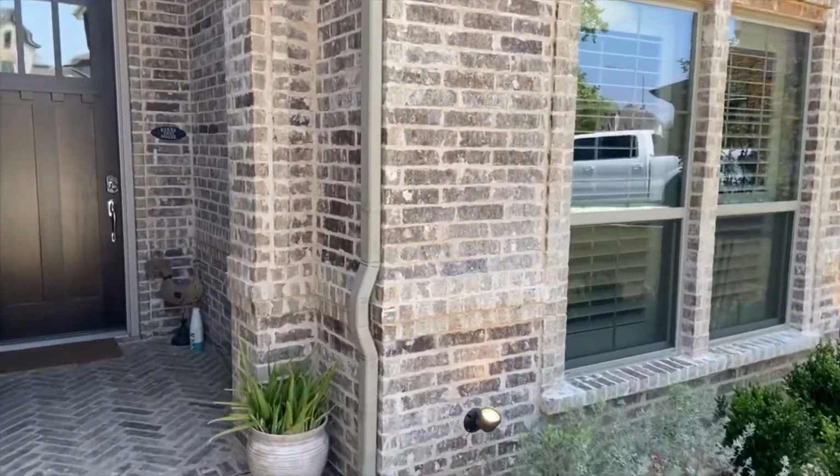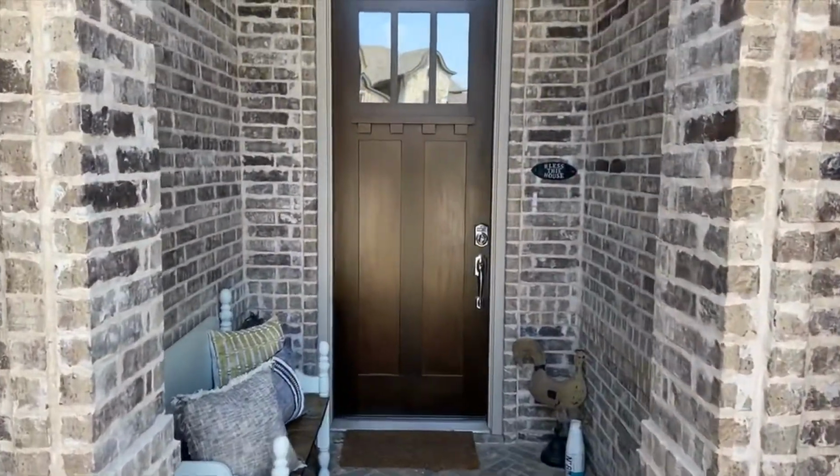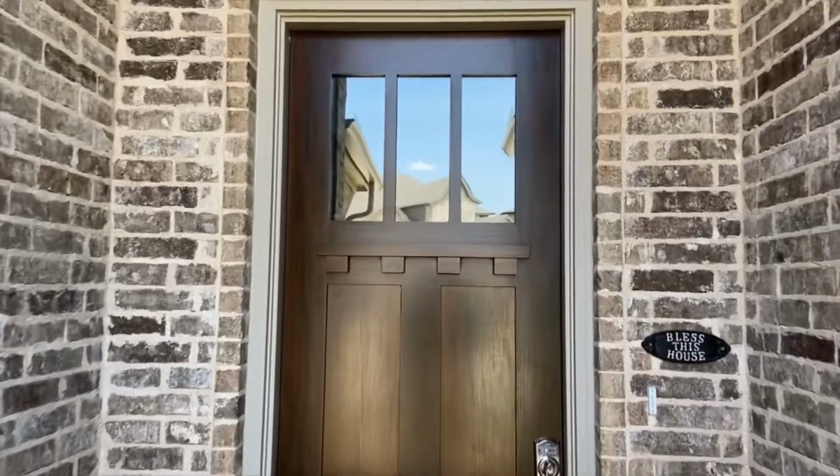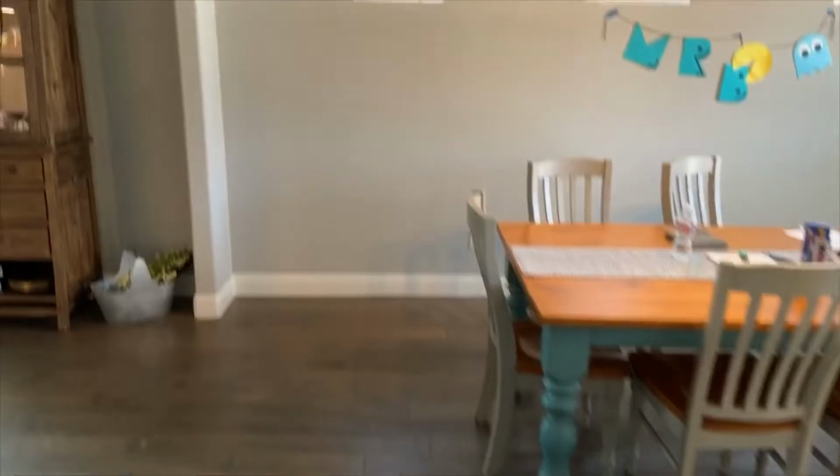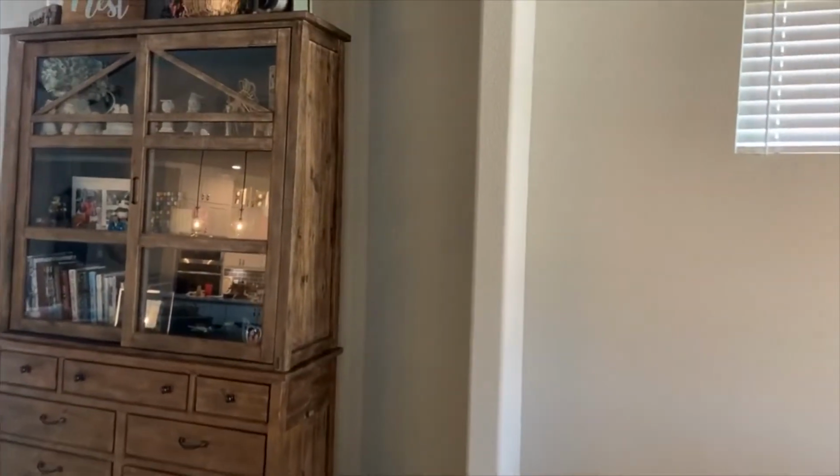Pretty cool. So here we are back at my house, and I'm just going to show you that even more math is needed when you get to the inside of a house. When you want to paint the walls, you're going to need the area of every wall in every room.